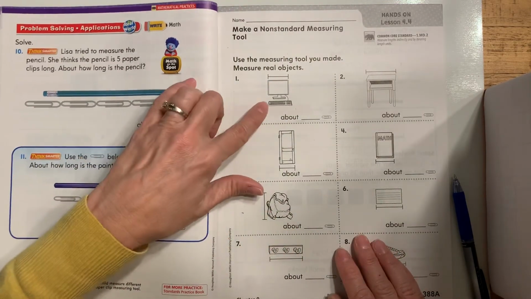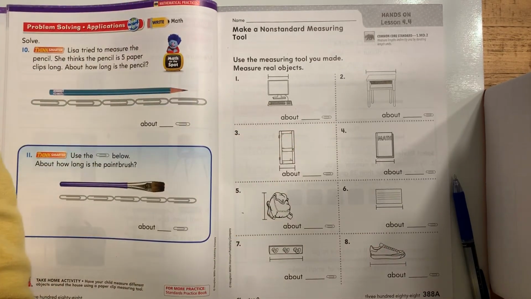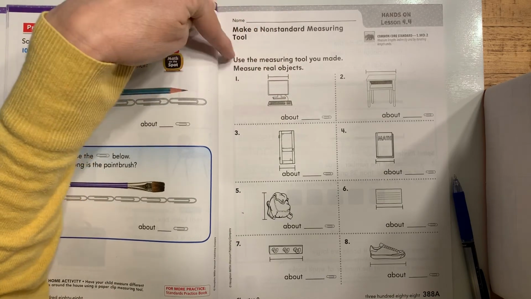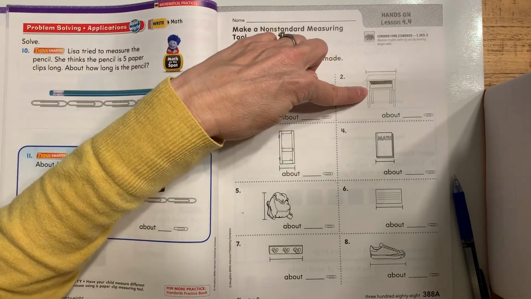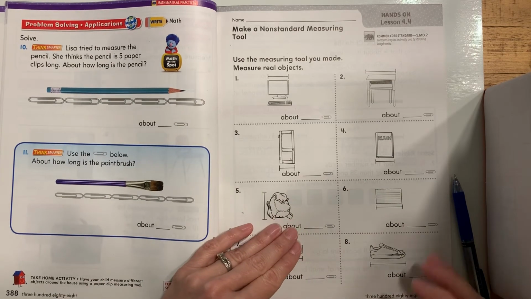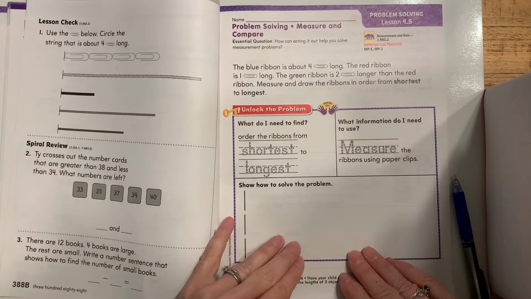So if you're at home, it says about how many of your paper clips or how many of your markers or how many of your crayons is it if you measured across your computer or if you measured your desk. Again, if you do not have these items at home, make up your own items. Just write down in words telling me what it was, the item was that you measured. It's not that you're measuring these things, it's just that you're measuring anything and getting used to using that tool to measure your items.